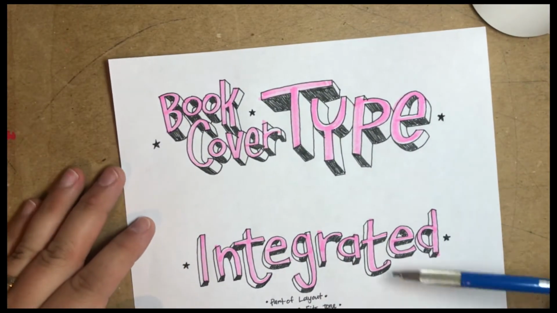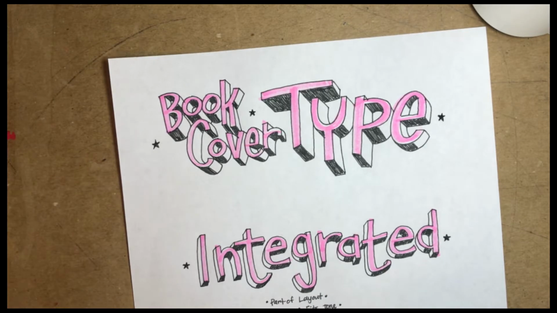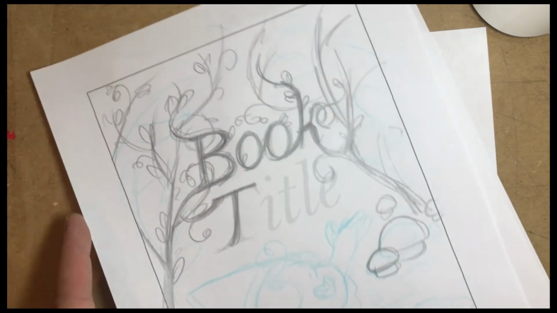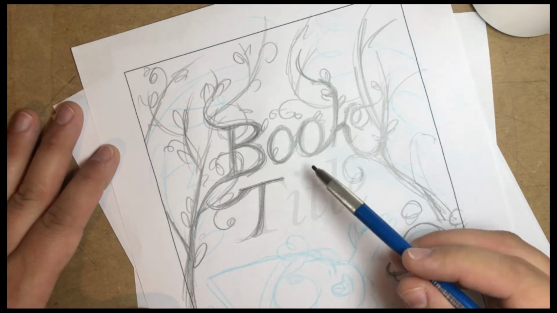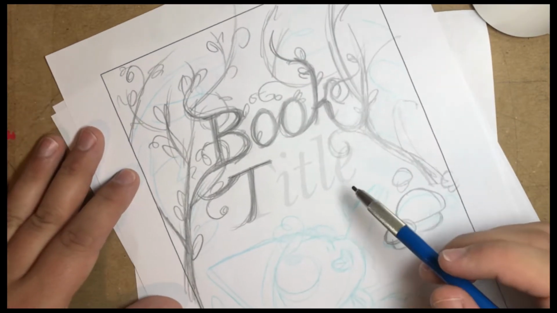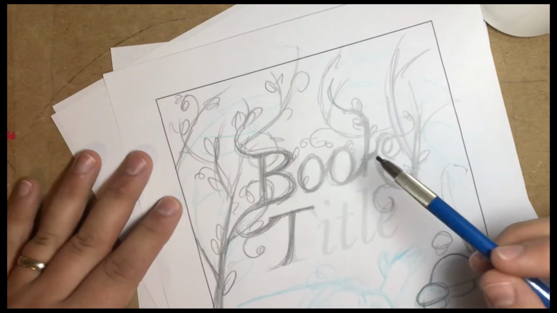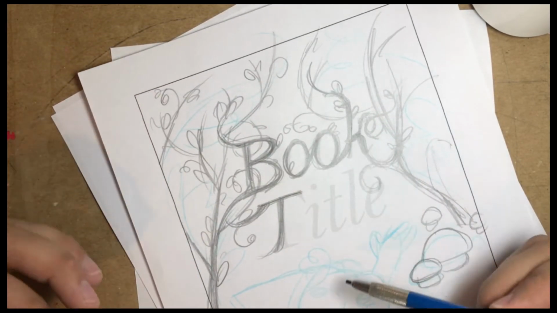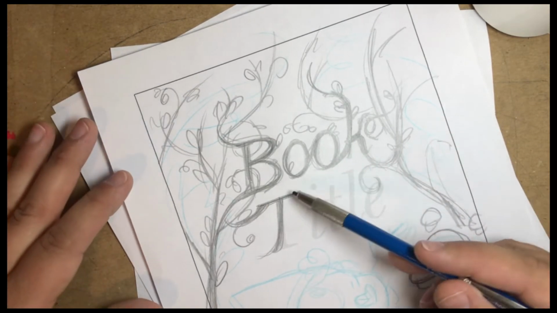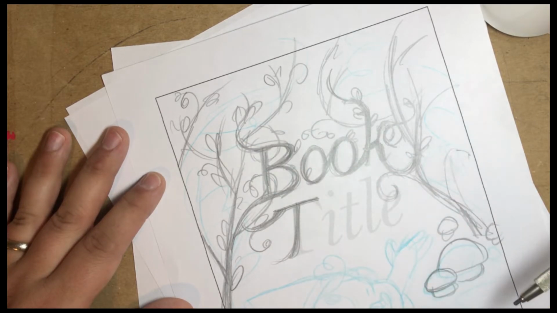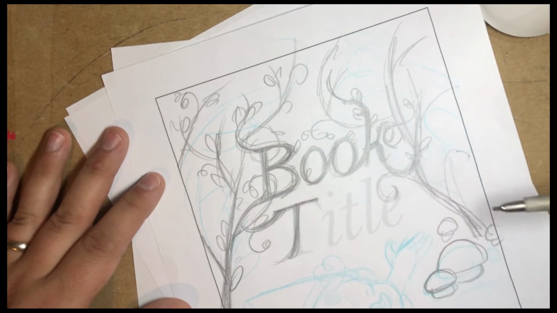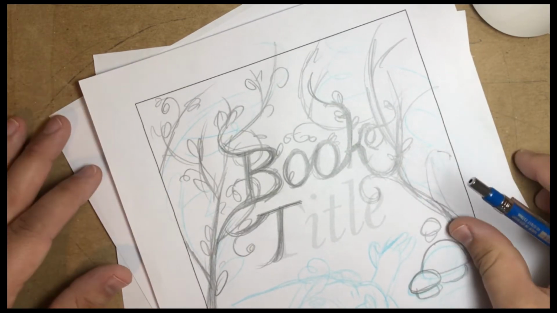When you are integrating, making sure it's part of the layout, what I do is I use type that's already there. So I use a font, I type it out, print it out, and that's what I start drawing on as part of my sketching. A typographer spent thousands of hours creating this type. I arranged it a little bit, and now I am drawing on it and using it to sketch out what my book cover is going to be. Integration is important to think about, especially if it fits the tone, which is the next part.